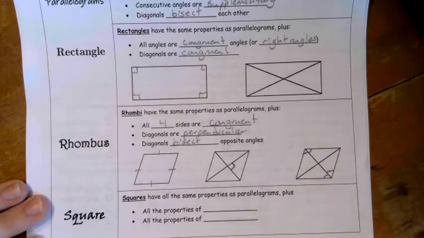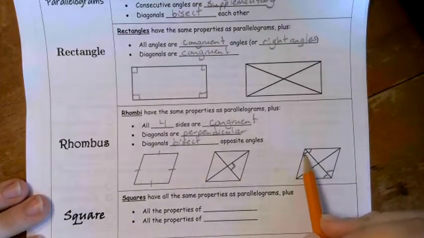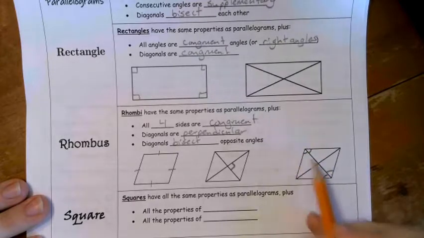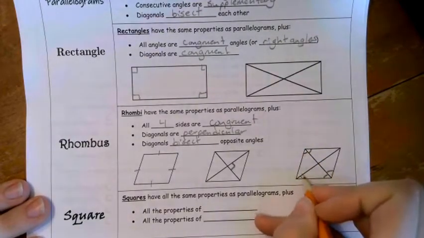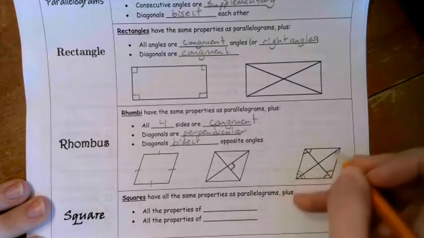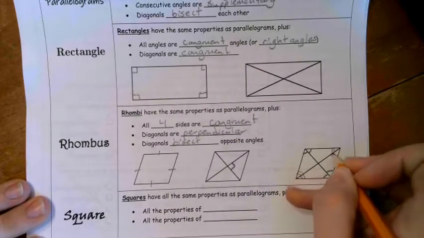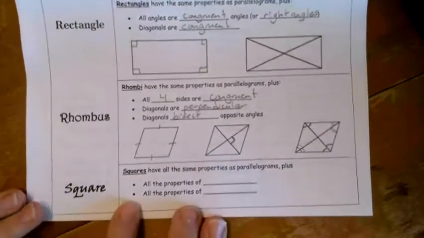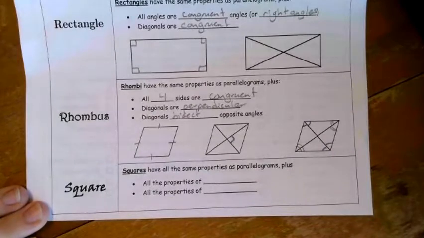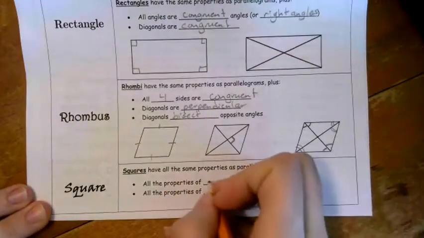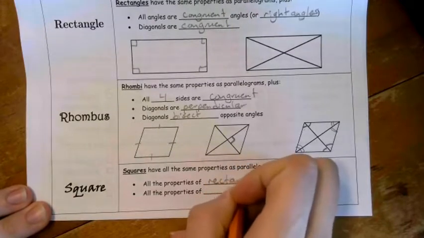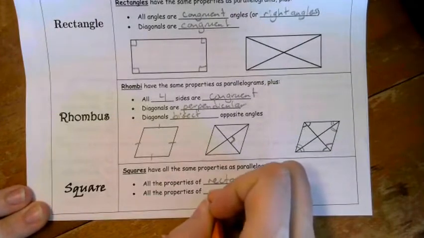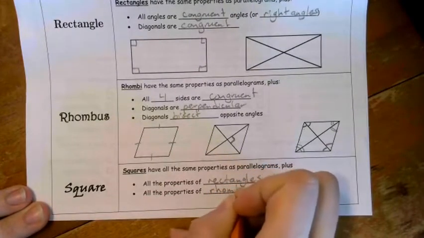So we can use the alternate interior angle theorem to prove that this angle is congruent to this angle because we know that these lines are parallel and this is a transversal. So this angle is bisected, so these two are congruent, and this angle is bisected. So those two are congruent as well. All right, squares. Squares are both a rhombus and a rectangle. So they have all the properties of rectangles and all the properties of rhombi.